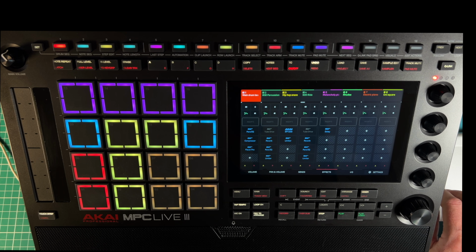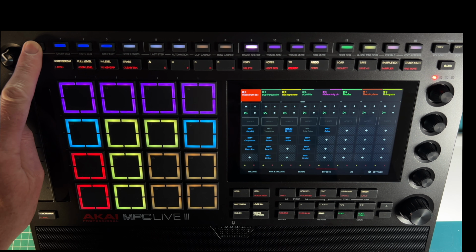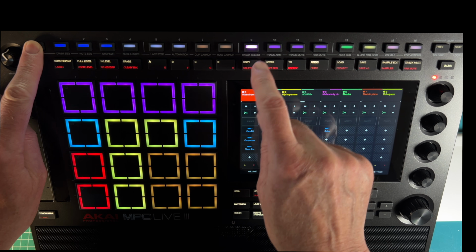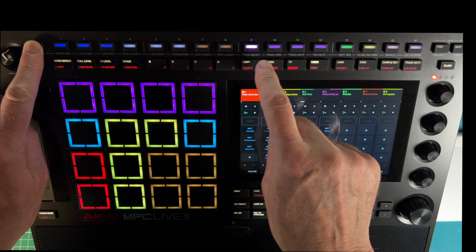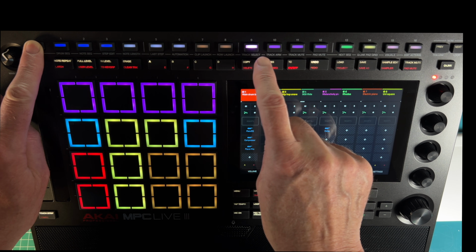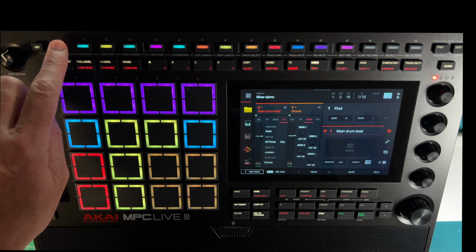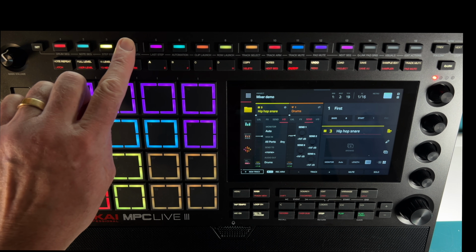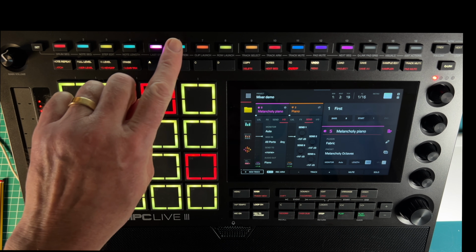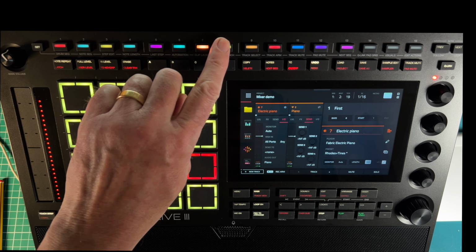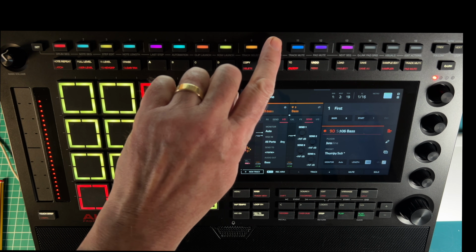Now, we can't talk about mixing without talking about the track select button and the touch strip. So if I press set, I've already done this. I've pressed button number 9, which is track select. That means if I go into the main page here, pressing these buttons on the top will pull up the various tracks. So track 4, track 5, track 6, track 7, 8, 9, 10.